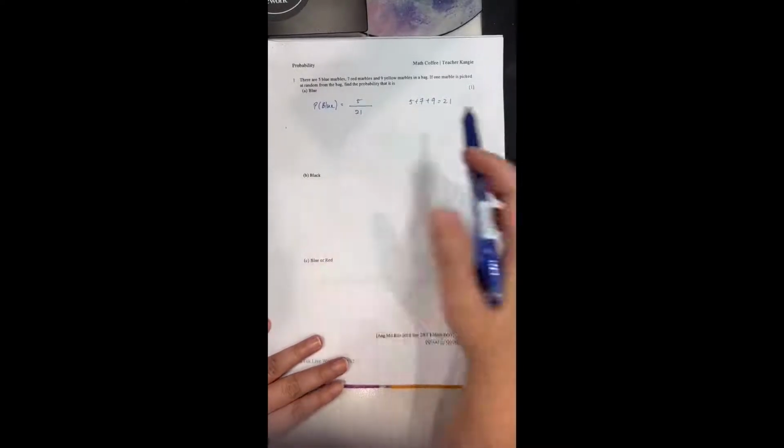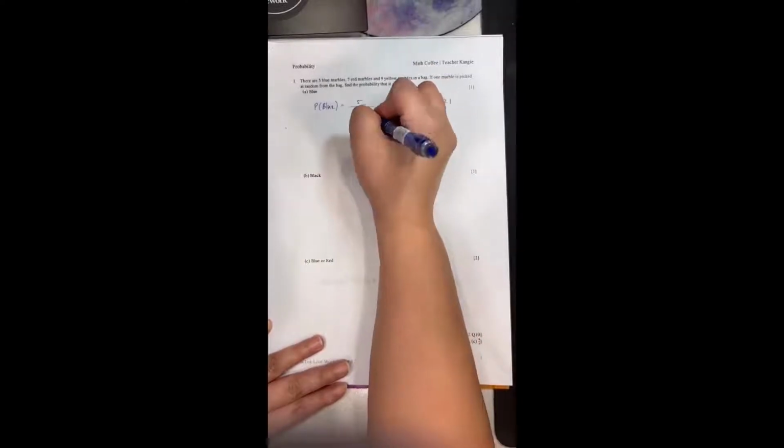Okay, so this one cannot reduce to a lowest term, so 5 out of 21 is the answer. Later part I got one question that uses a possibility diagram, but it's a very straightforward one. Same thing, I did possibility diagram in the past, so go to my YouTube channel and go and search.